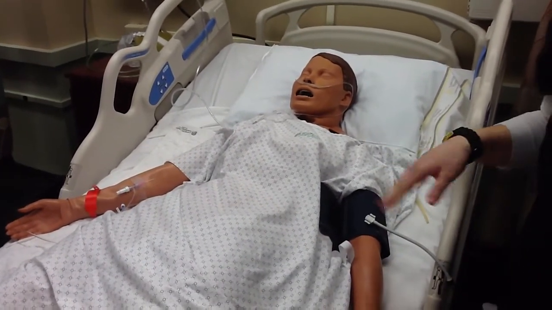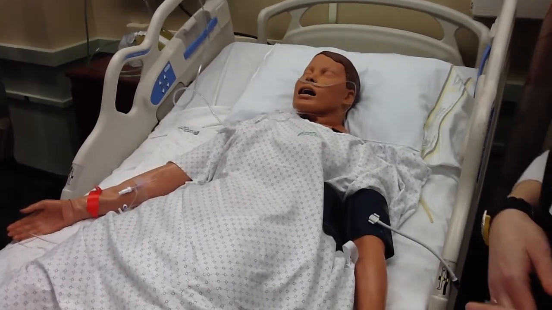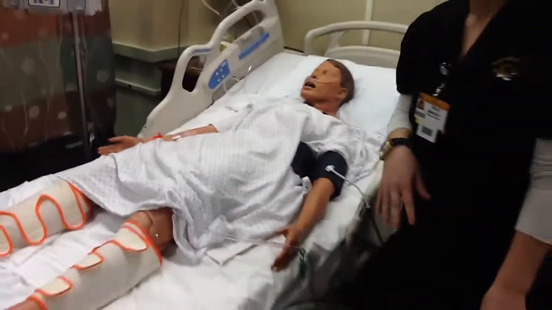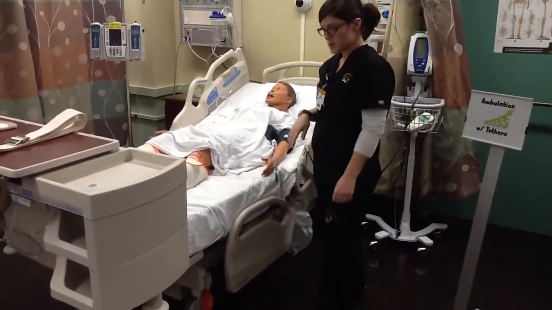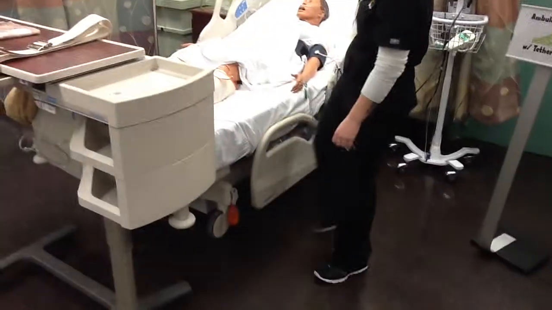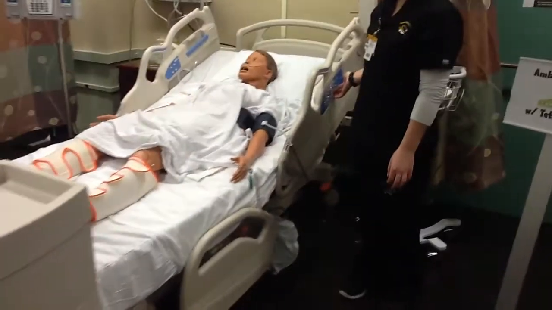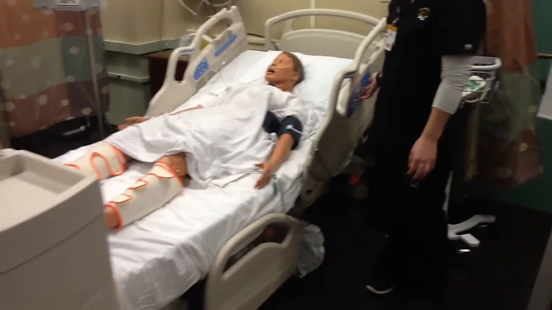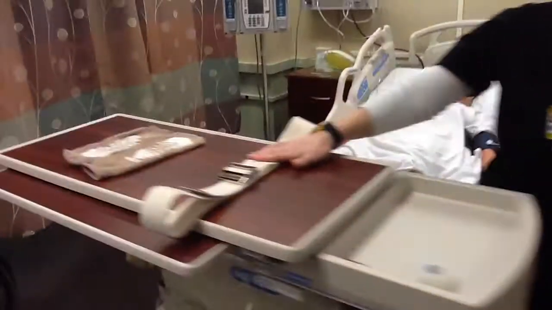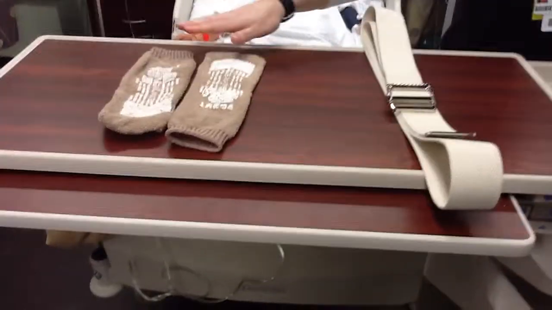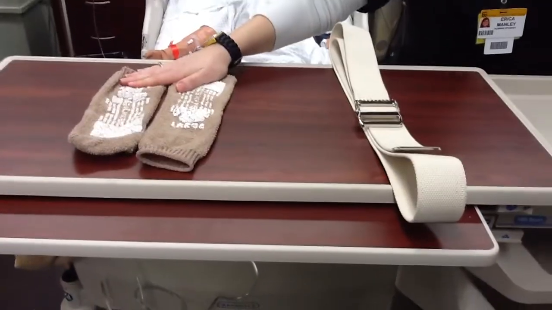Now, to pre-plan, we want to ensure that the patient has a clear pathway. We want to make sure that if they have 2 or more tethers, we utilize the help of an assistant. We want to ensure that the bed is low and locked, with 2 side rails up at all times. We want to use the assistance of a gait belt and non-skid slippers. And we also want to try to limit the tethers as much as possible.